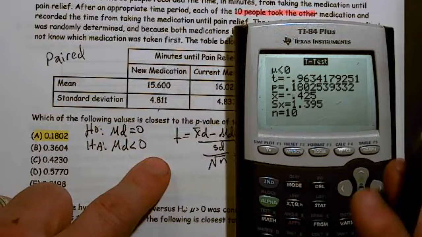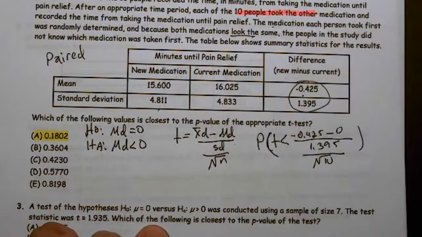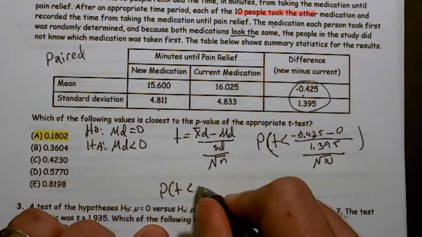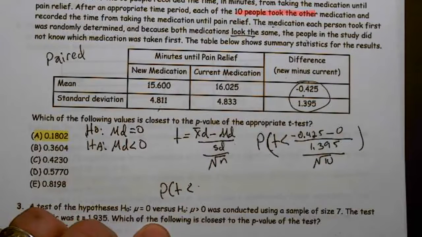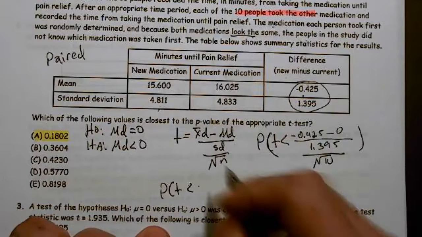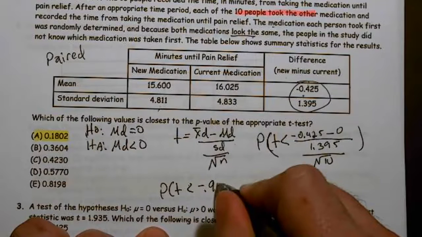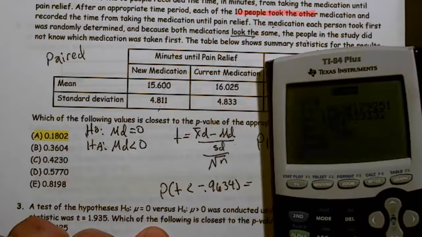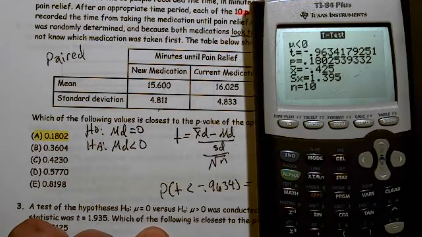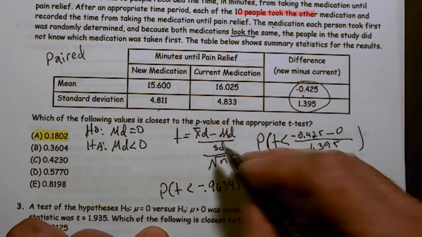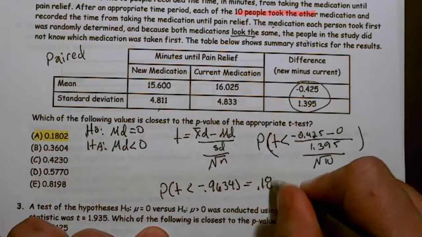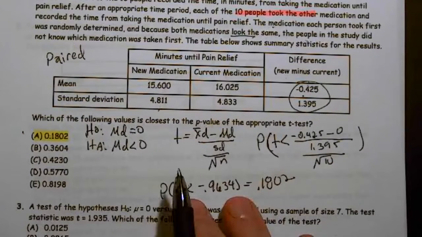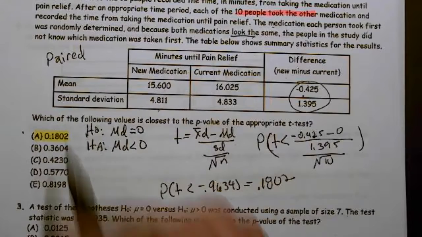So we end up getting a t-statistic of negative 0.96. So we want the probability that t is less than negative 0.9634, and that equals 0.1802. And it was nice of them this time to give us an exact response. Makes us feel a little bit better. So the answer to number 2 is A.